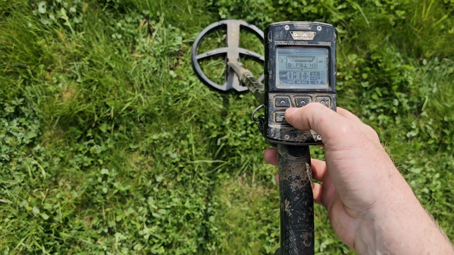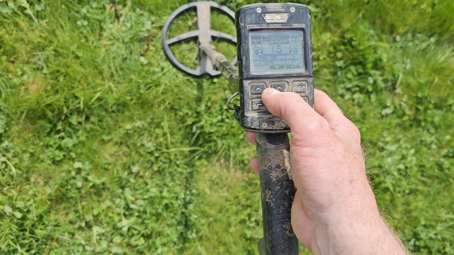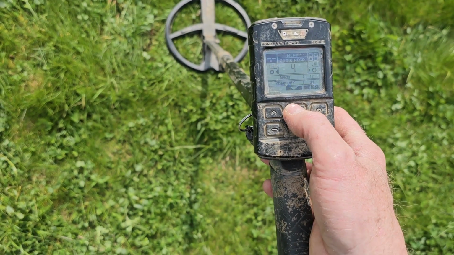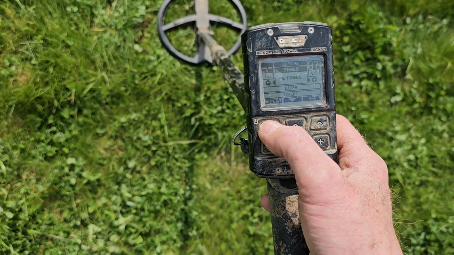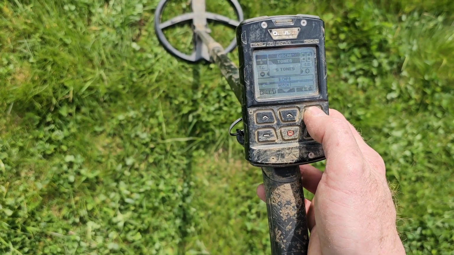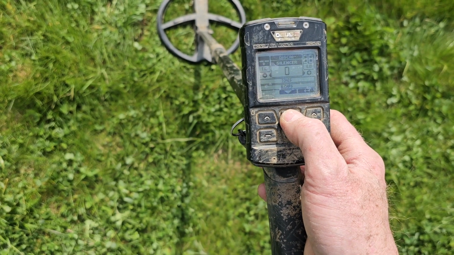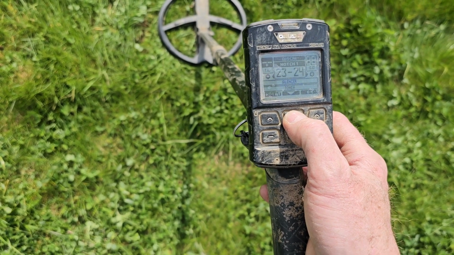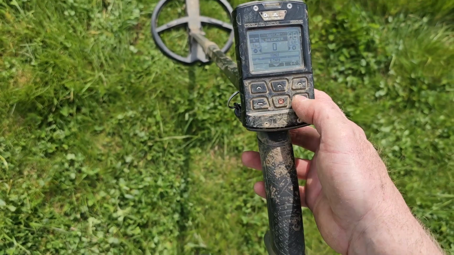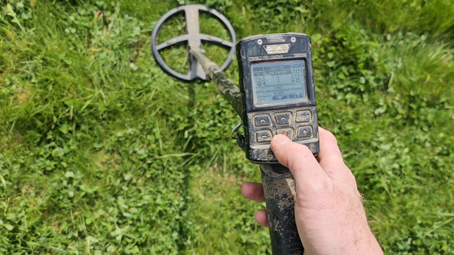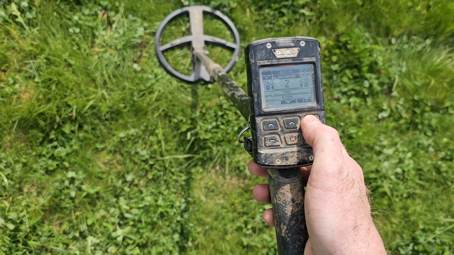And that's on, go back there, 1.5, scroll down, auto response, discrimination 17, 5 tones, silencer is on 0. So what we're going to do is we're going to take it to 1. In fact, let's take the silencer up to 2, see if that improves.